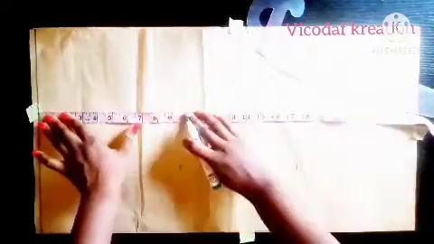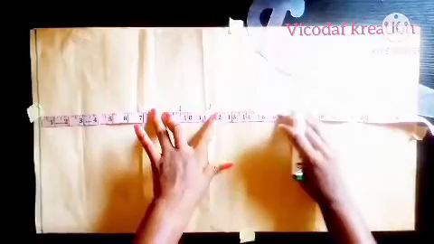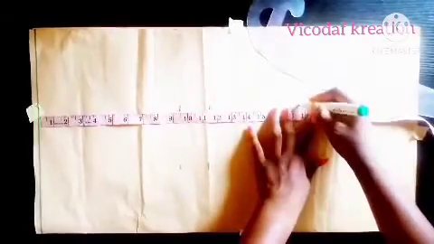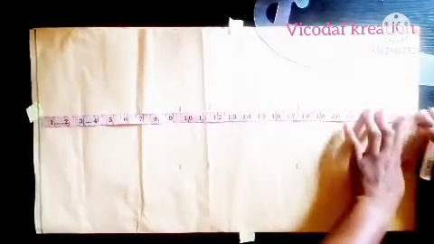So I'm marking the same thing again to get a straight line. 9.5, 11.5, 17.5, and 25. I'll make it into a straight line and show you. So I've made it into a straight line.